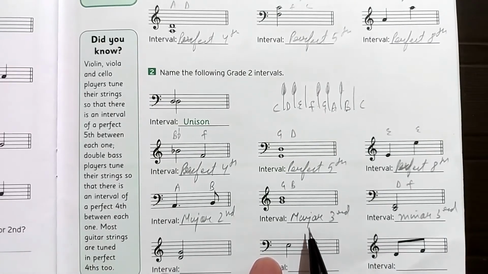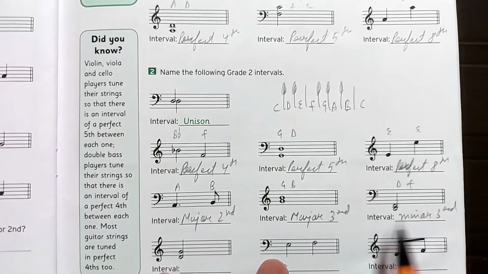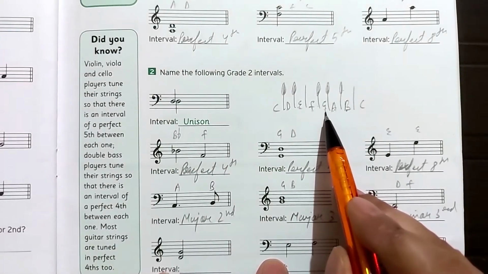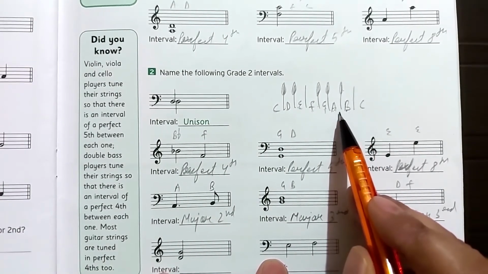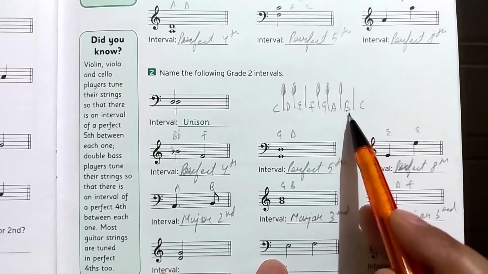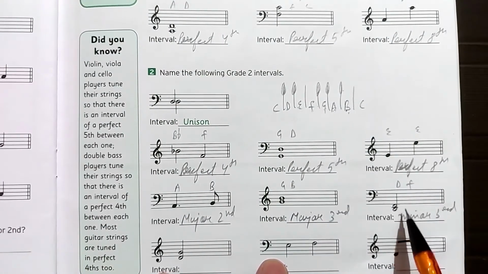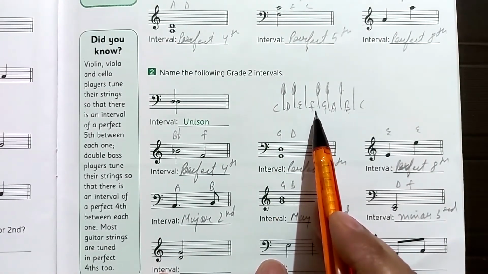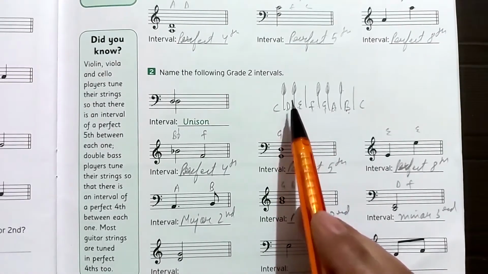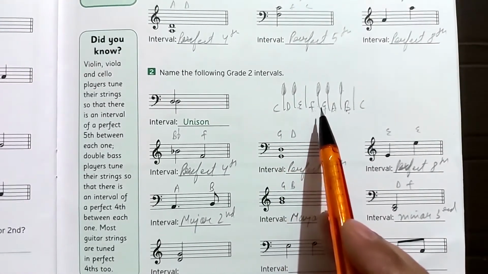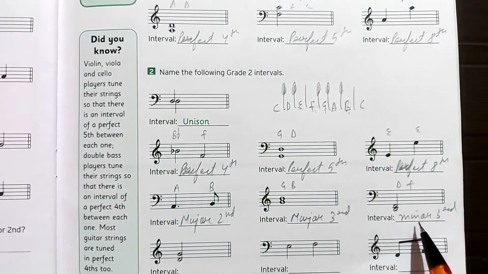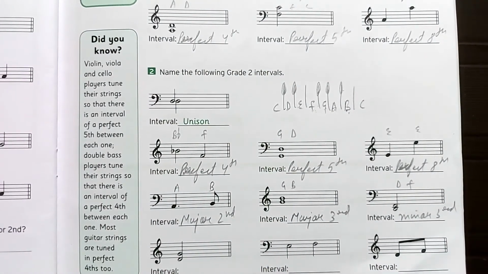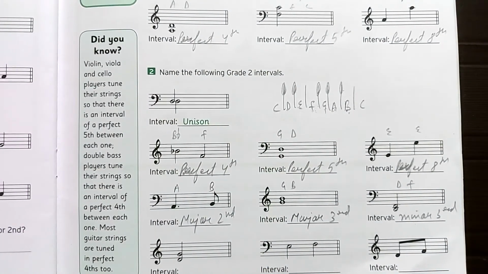Okay. Because if you see in major third, G to B is 4 semitones if you count, right? 1, 2, 3, 4. But in this case, in minor, D to F, there are only 3 semitones. If you count D sharp, 1, 2 and 3. So these are the 3 semitones you have. So that's why it is a minor third, not a major third. Yes. Let's move on to the next one.